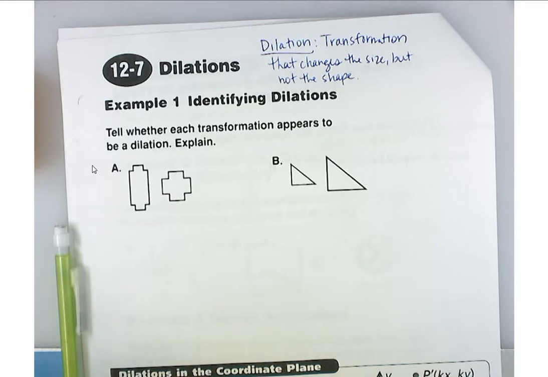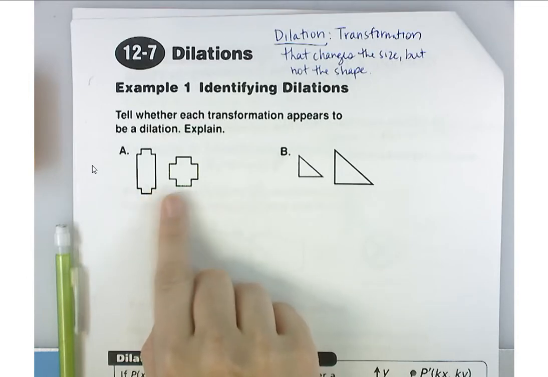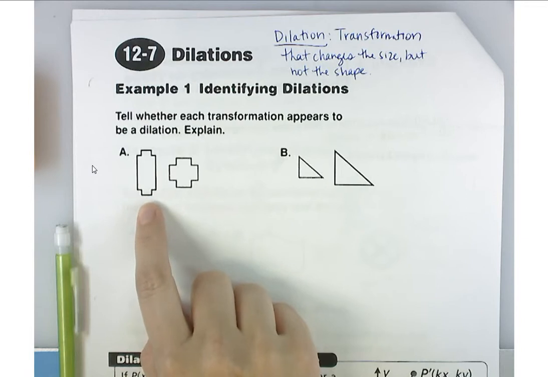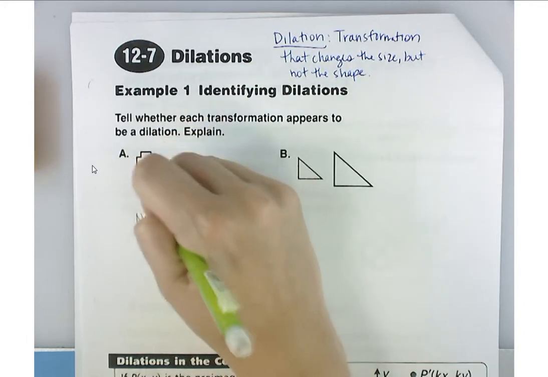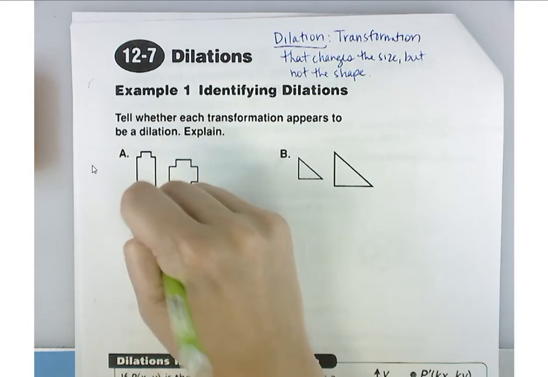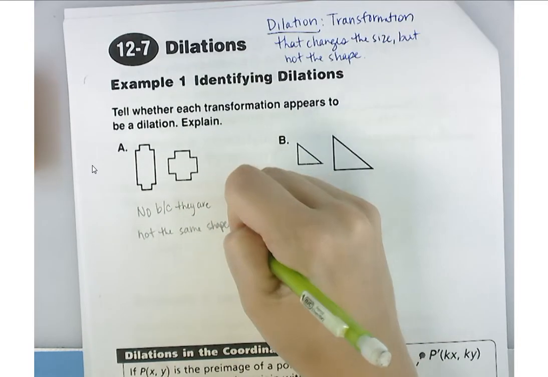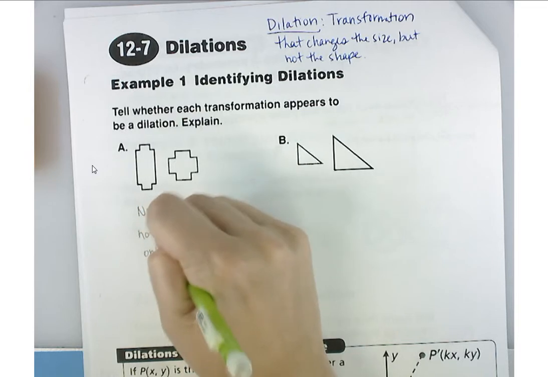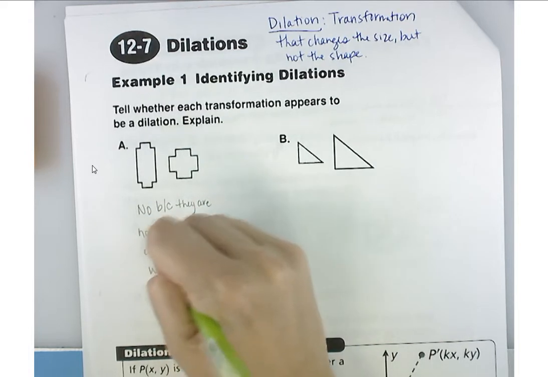So for example 1, we're just going to tell whether each transformation appears to be a dilation, and then explain. Okay, so is this going to be the same shape? No, okay, you're expanding this part here. So this is no, because they are not the same shape. Only part of the figure was enlarged.